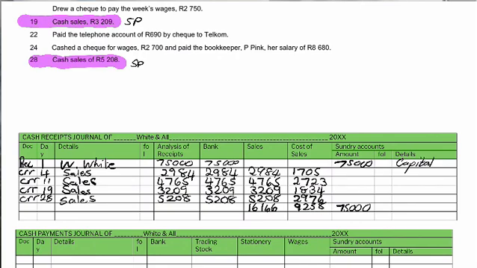Okay. Muller, do you have a bank figure for me? Is it 91,000? 91,166. Yes, confirm. Happy days. Okay, do we add up the analysis column?